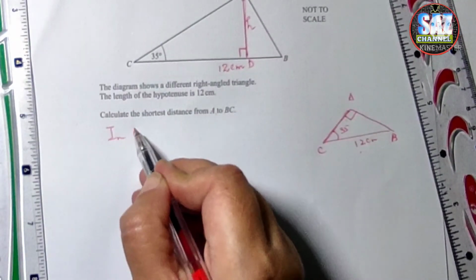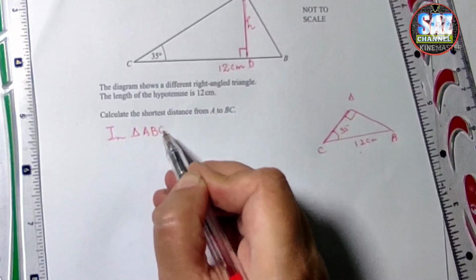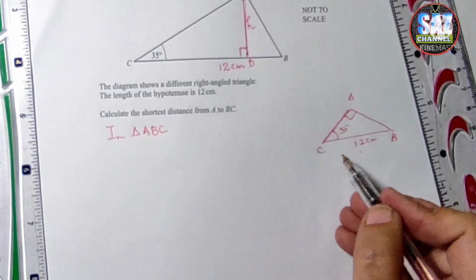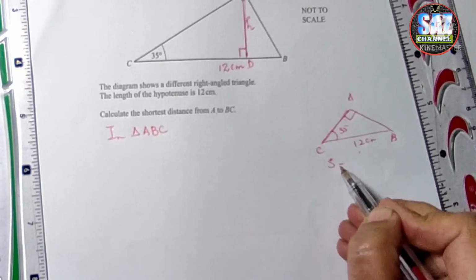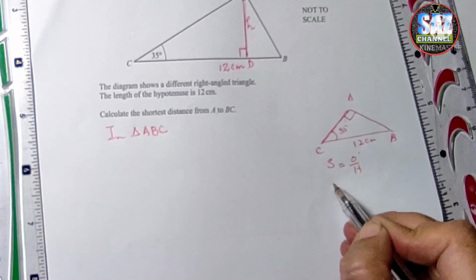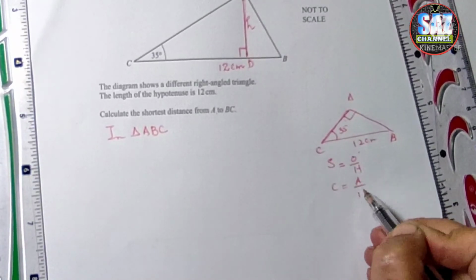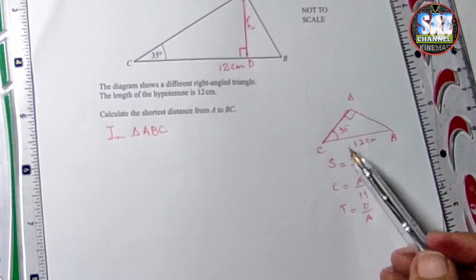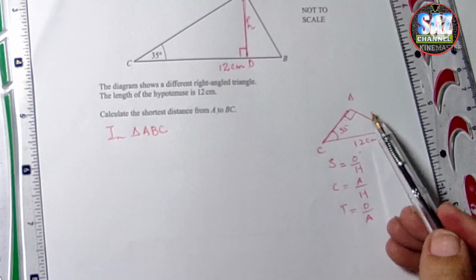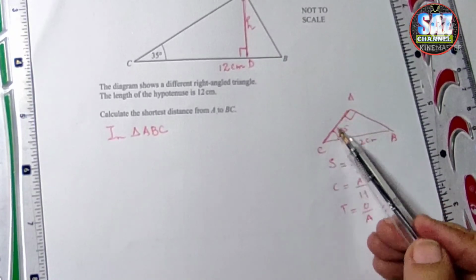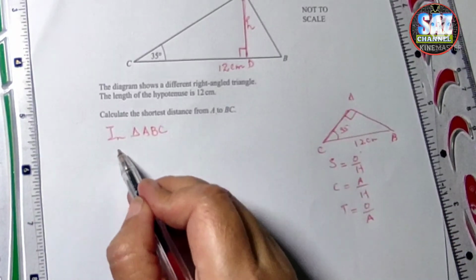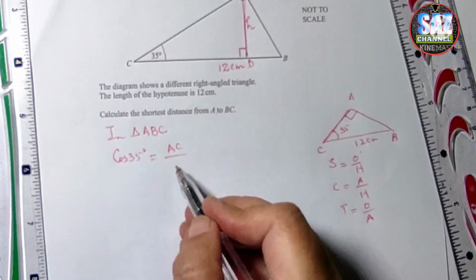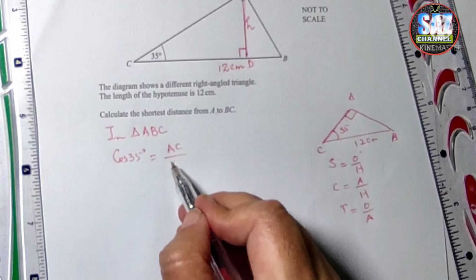In triangle ABC, cos is adjacent upon hypotenuse. Now look, which trigonometric ratio? Opposite, and we are not given the opposite. Adjacent, we need to find adjacent and hypotenuse. So cos 35 degrees will be equal to adjacent AC upon hypotenuse, that is BC.